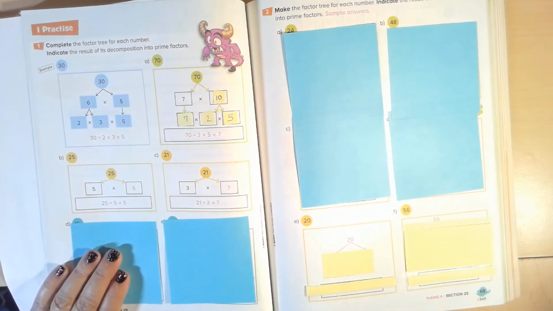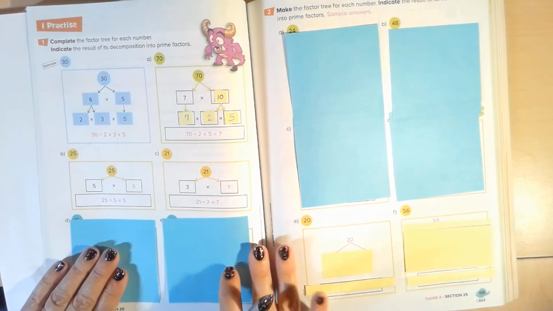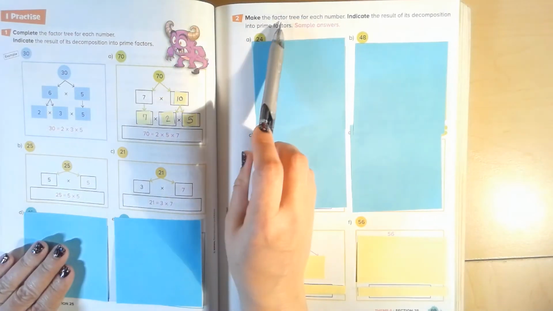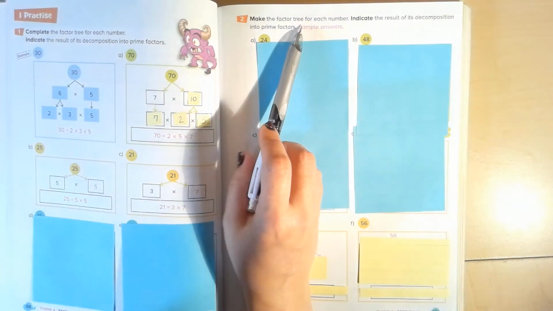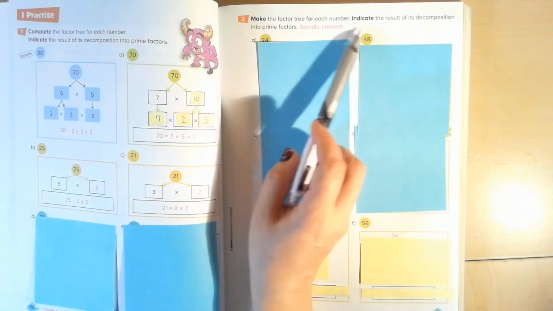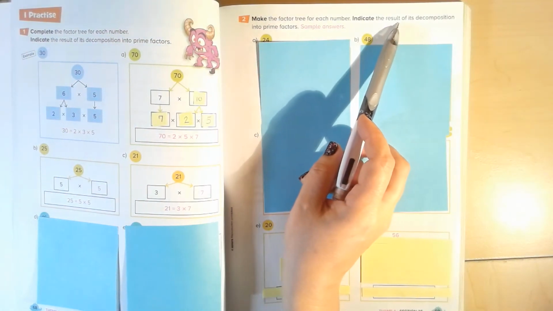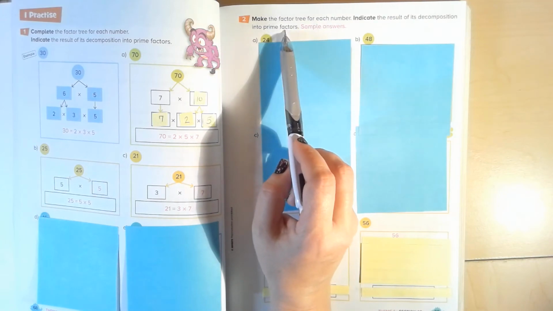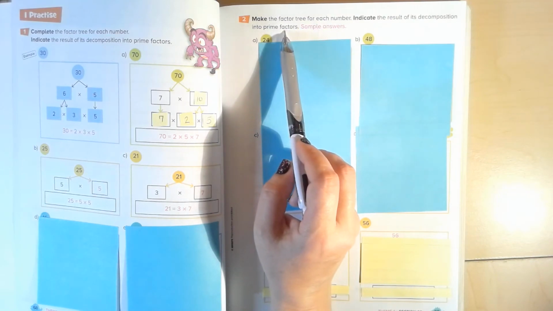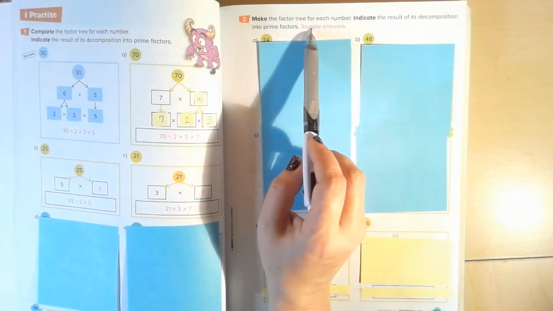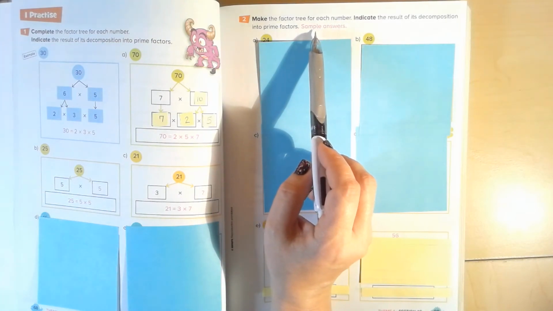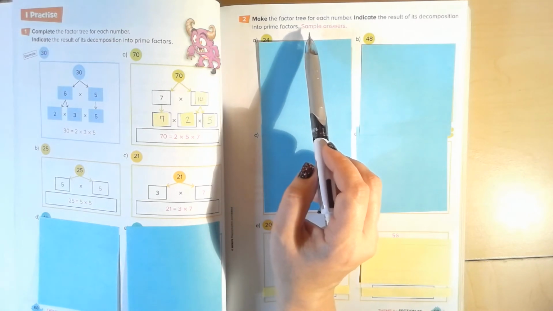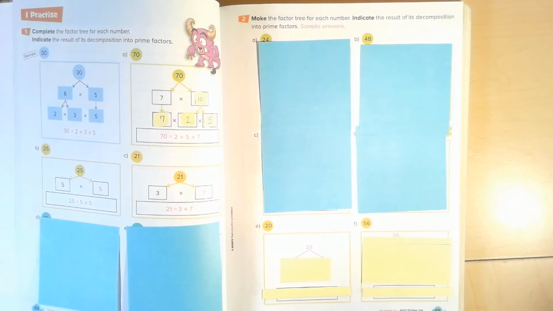You're learning so much today. Let's look at page 69. Make the factor tree. Now they want you to design the tree for each number. Indicate the result of this decomposition into prime factors. Now they're going to give us some sample answers. The reason for that is because you can do it different ways, but your answer will always be the same. I'll show you what I mean.